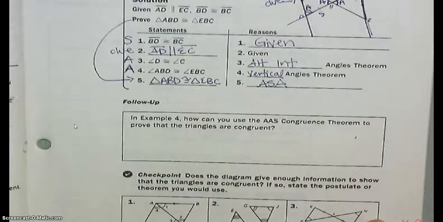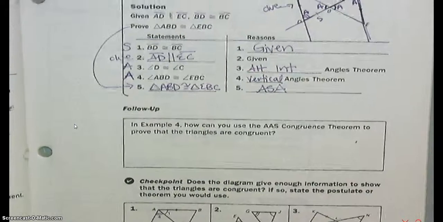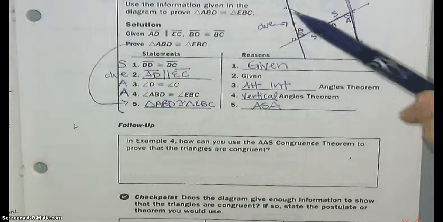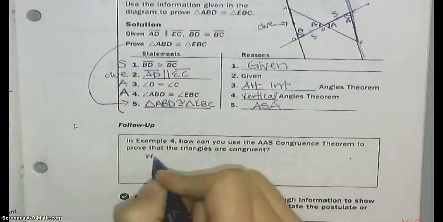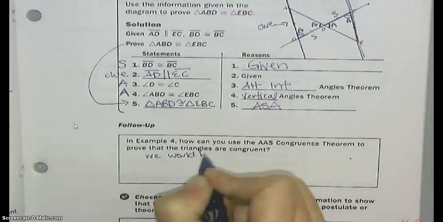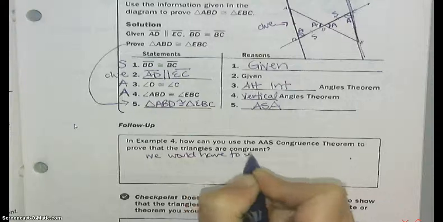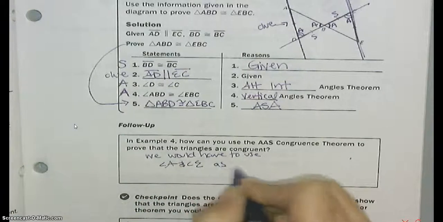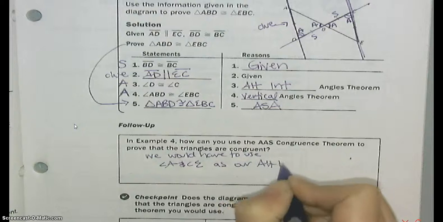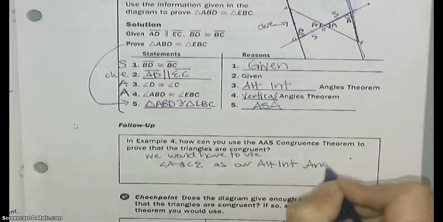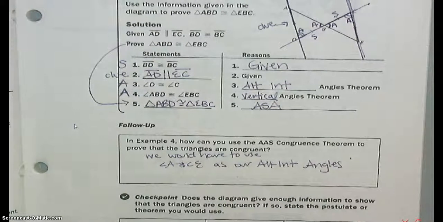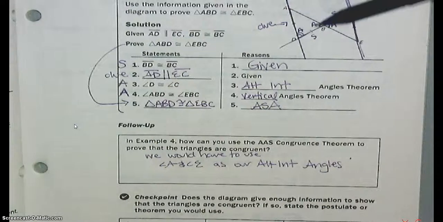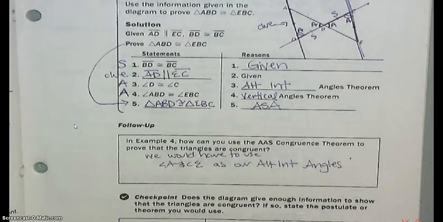In example 4, how could you use angle, angle, side? Well, if we wanted angle, angle, side, the angle would have to be up here. We would have to use angle A and angle E as our alternate interior angles. Because if the A were up here, then it would be angle, angle, side instead of angle, side, angle.